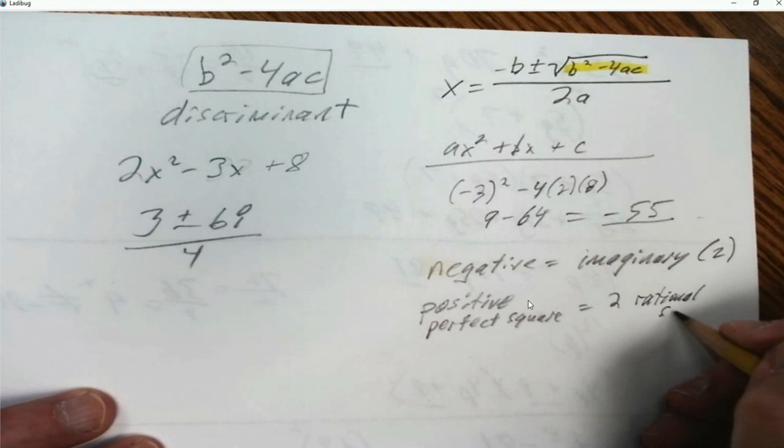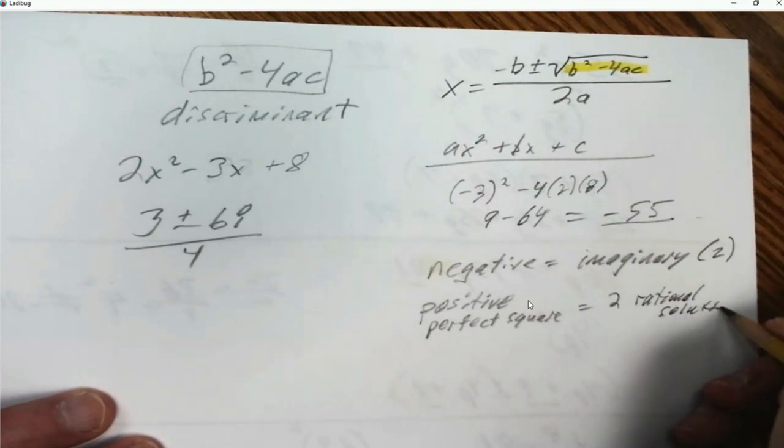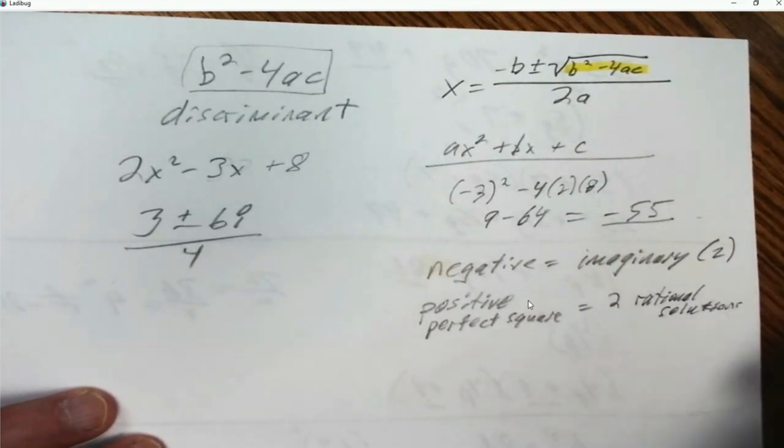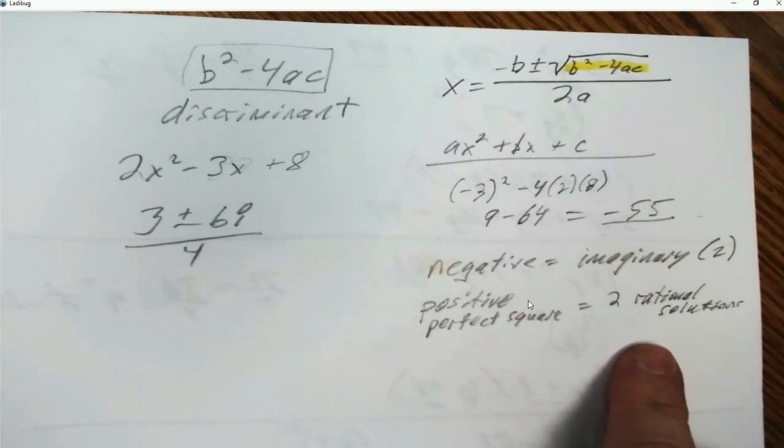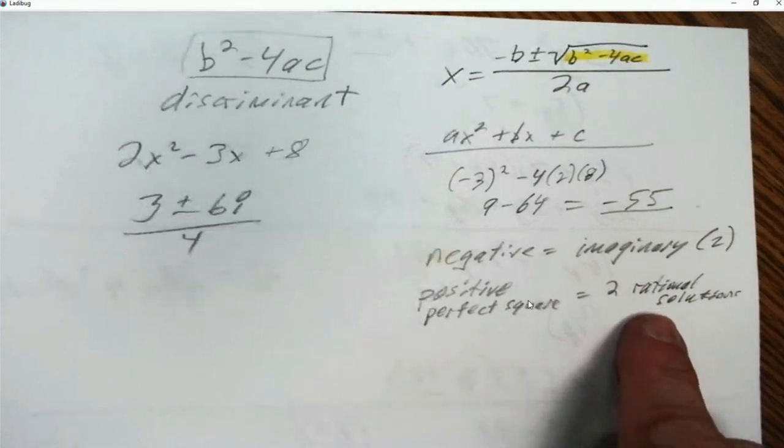rational solutions, which means the solutions are going to be integers or like 1/2. You know, it'll be like a fraction or two integers.